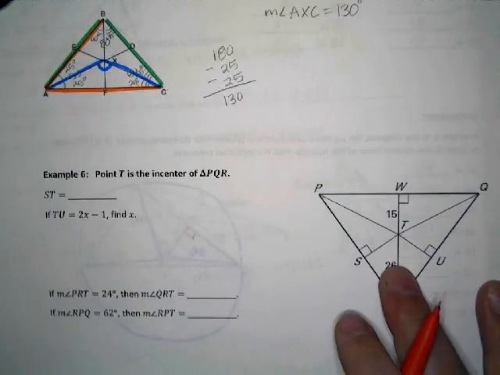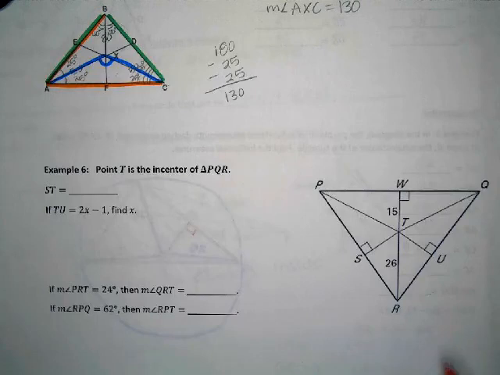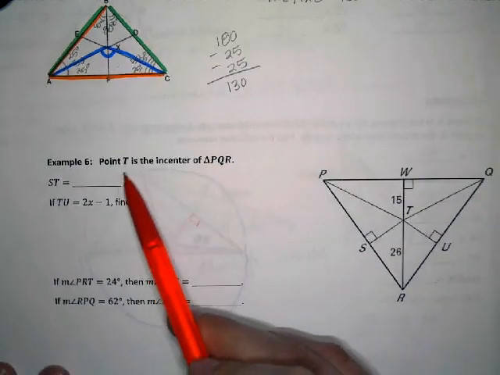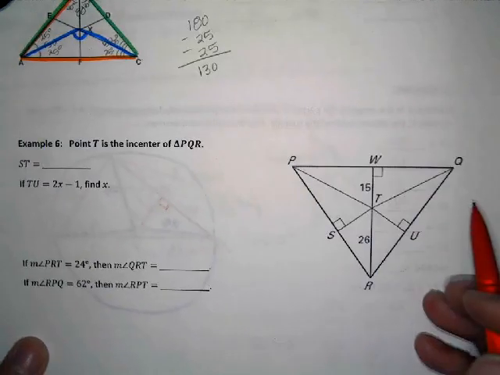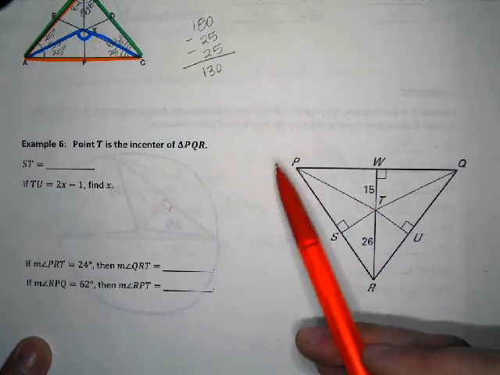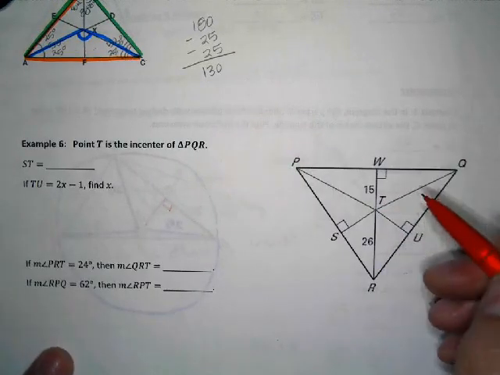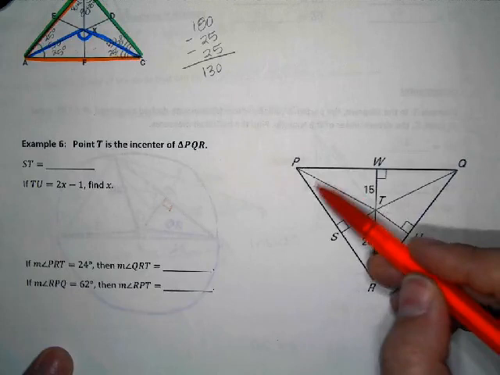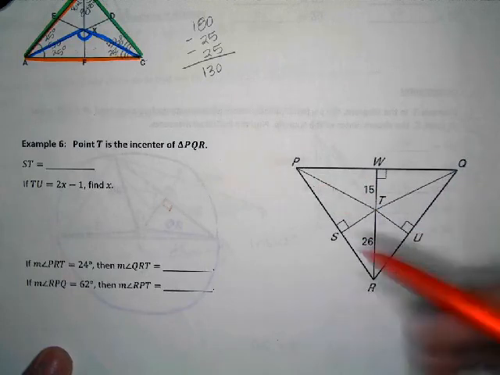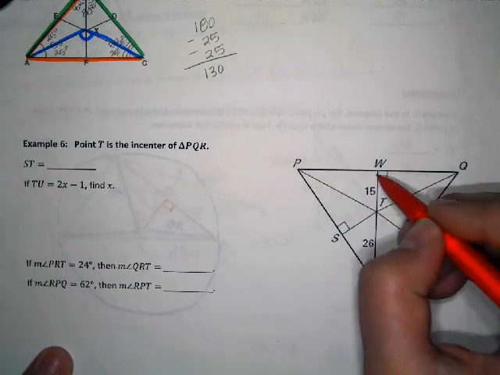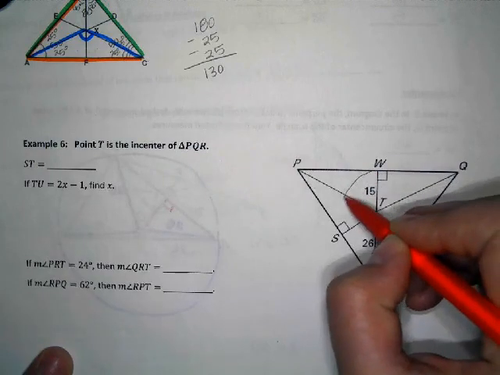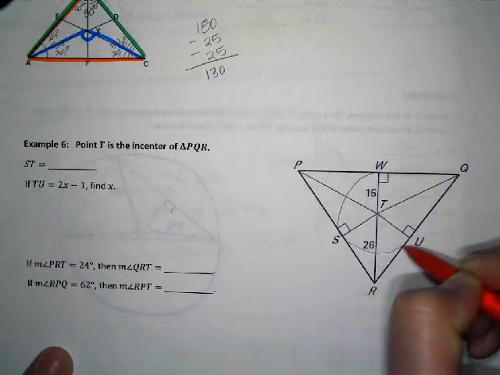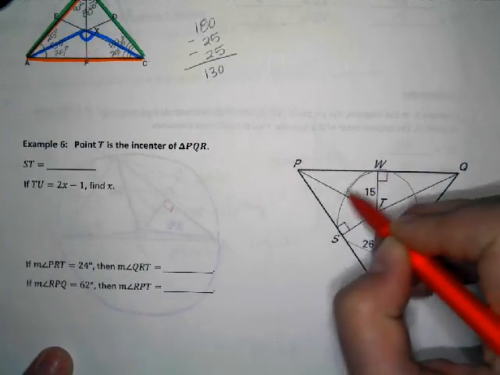Okay. This next one says point T is the in-center of triangle PQR. Here there's no angle measurements given, so if they ever don't give me an angle measurement, I always go straight to drawing that inscribed circle. So that's what I'm going to do here.